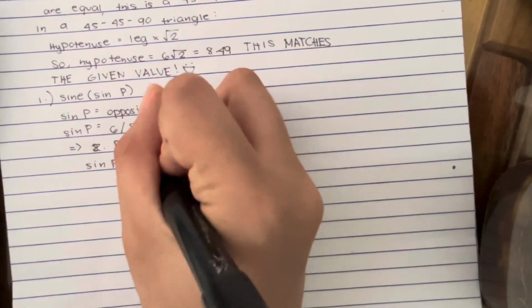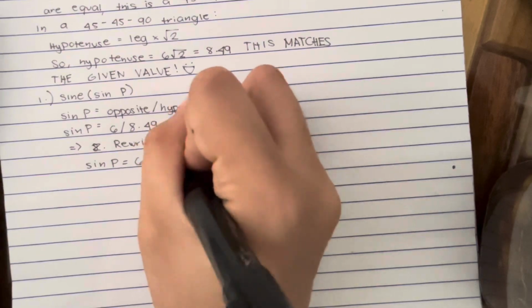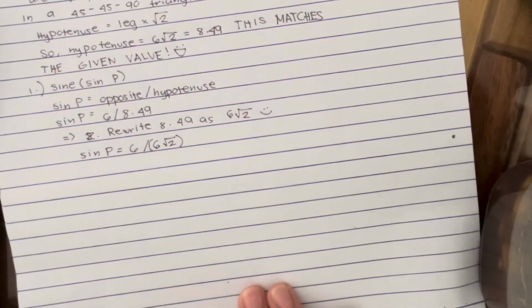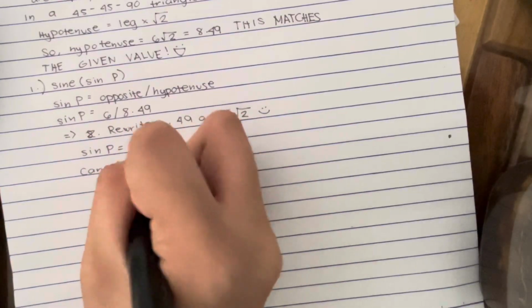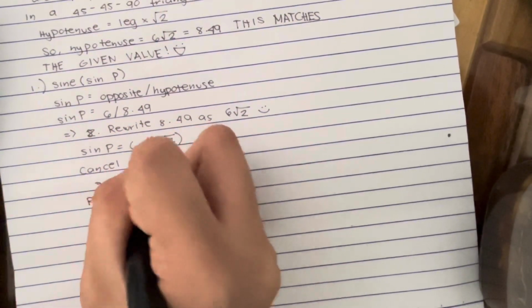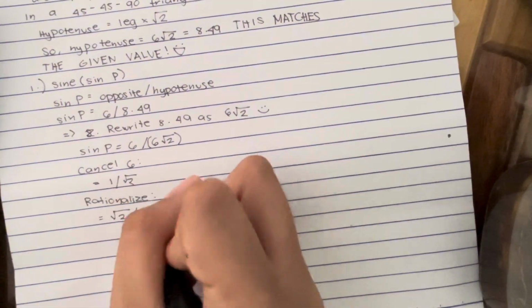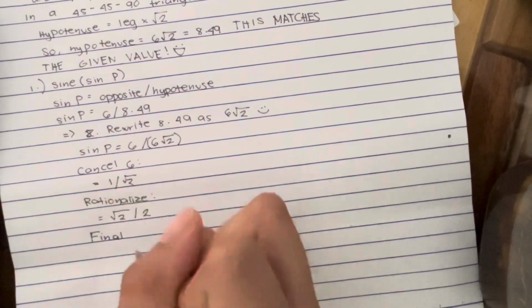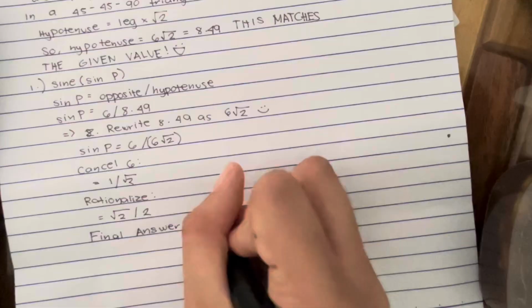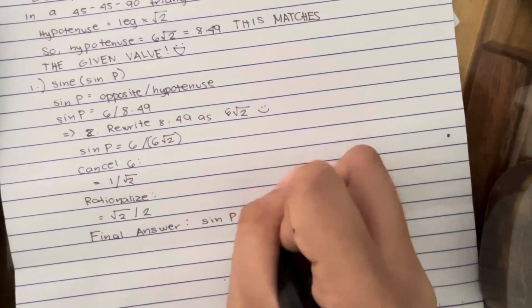So this becomes 6 over 6 square root of 2. Canceling out the 6, I get 1 over square root of 2. Rationalizing, this becomes square root of 2 over 2.